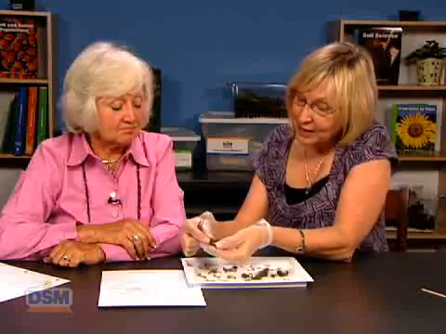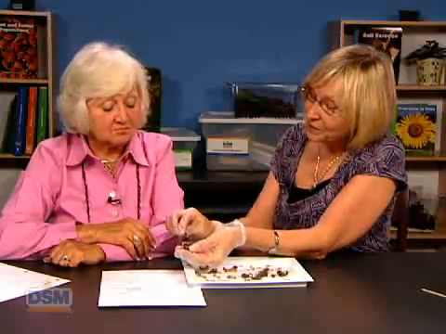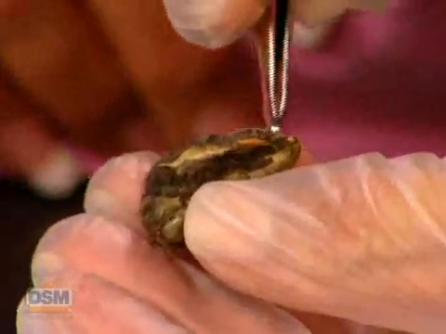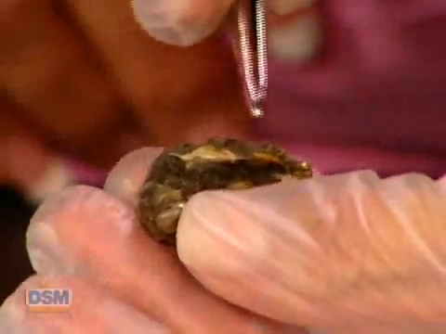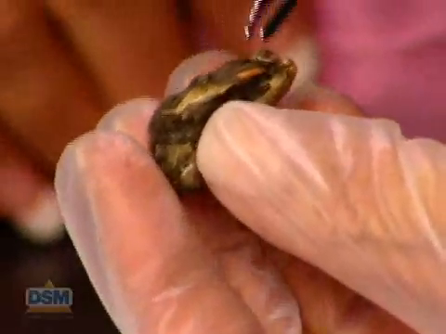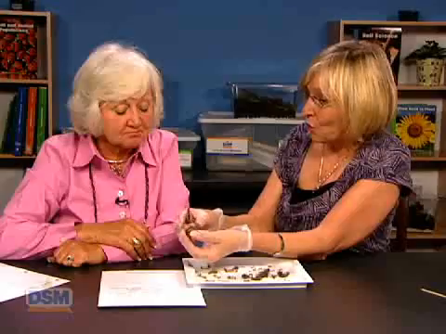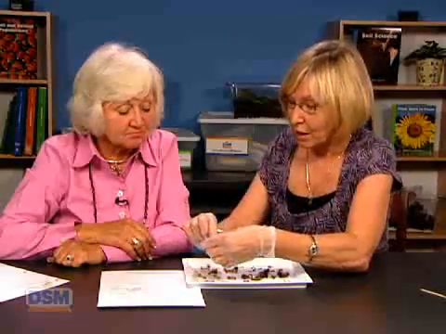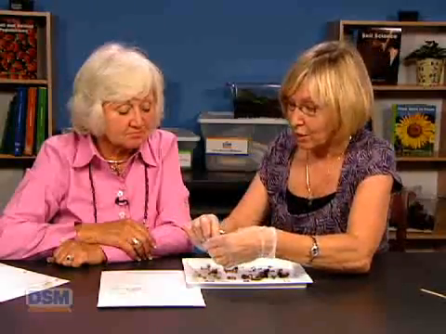And if you can see this part, Johanna, right here we have basically the lower jaw as it's still attached to the skull. And so the students might still not be sure if it's a bird or some kind of a rodent.